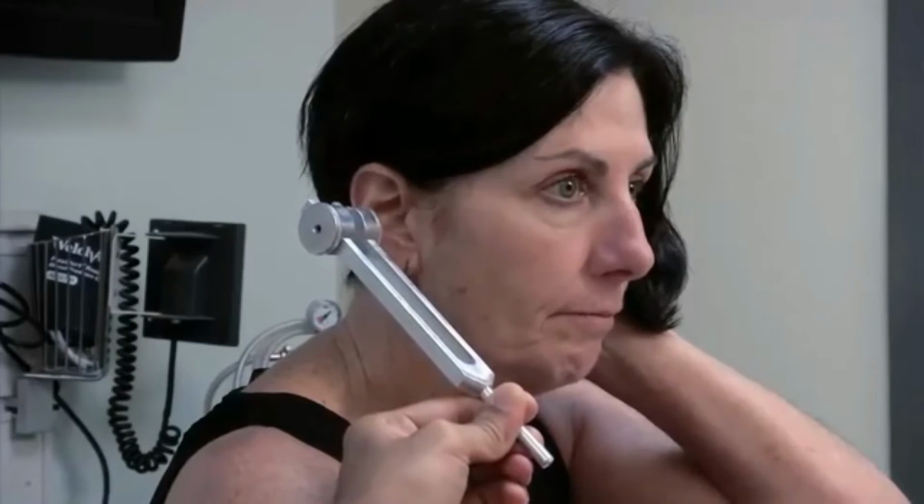Immediately place the still vibrating tuning fork 1 to 2 centimeters from the ear on that side to test air conduction. The vibration should still be audible unless conductive hearing is lost. Ask the patient to tell you when the sound is no longer audible. This shows the distance between the tuning fork and the ear when testing air conduction.